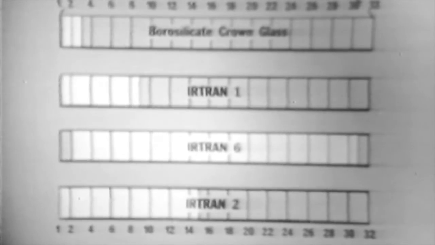By taking different crystalline starting compounds, we produce a number of different IRTRAN materials, each with a different window in the electromagnetic spectrum. Here are some examples: IRTRAN 1, 6, and 2. The white portion on the chart represents the range where these materials are transparent. Since the range of infrared transmittance in these different materials is critical for many applications, we maintain this spectrophotometric laboratory. Representative samples of every batch are tested for transmittance as a function of wavelength using these infrared recording spectrophotometers.